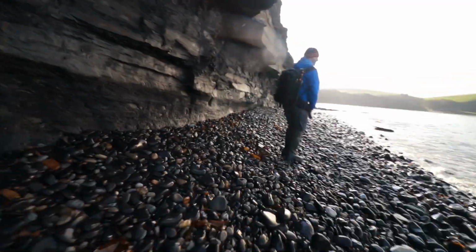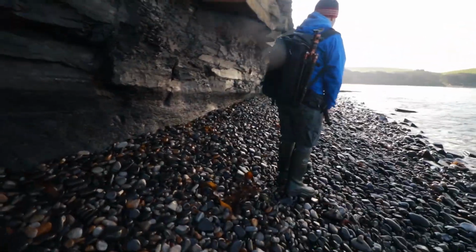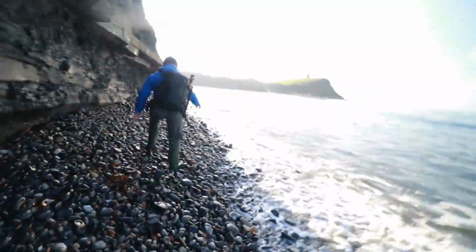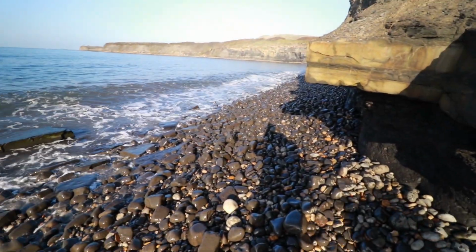That's the cliff, 1 metre that way. That's the tide, 1 metre that way. That's the pinch point right there. That was exciting. I'm done now.